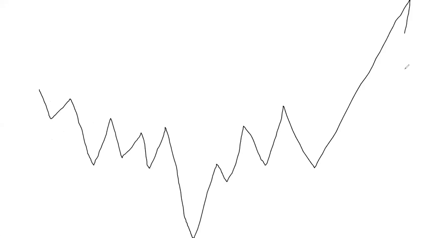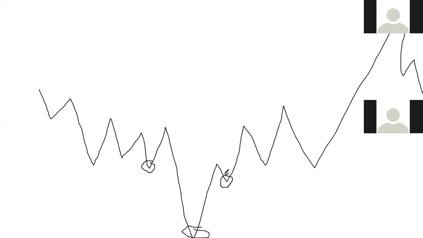So what about the inverted head and shoulders? It's quite the opposite. In a downtrend, the market trends like this, and then you notice there's an outstanding lower low being formed. You want to pick the left shoulder and the right shoulder, and you want to get a neckline.